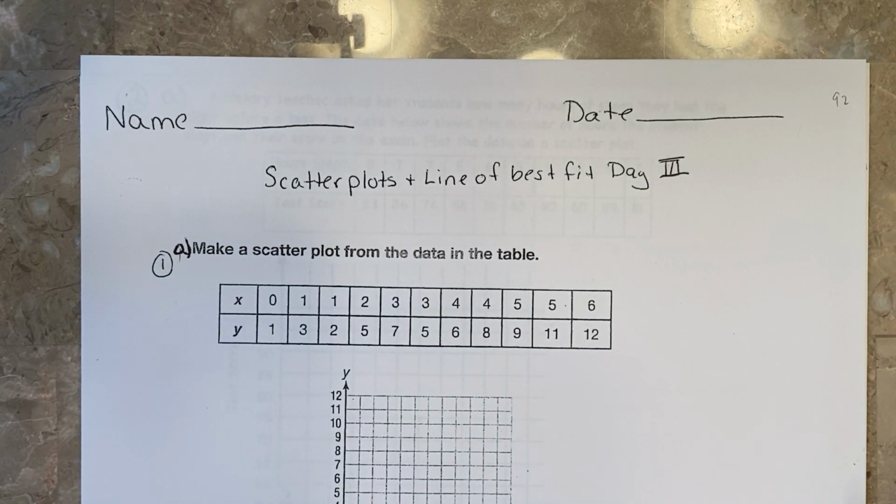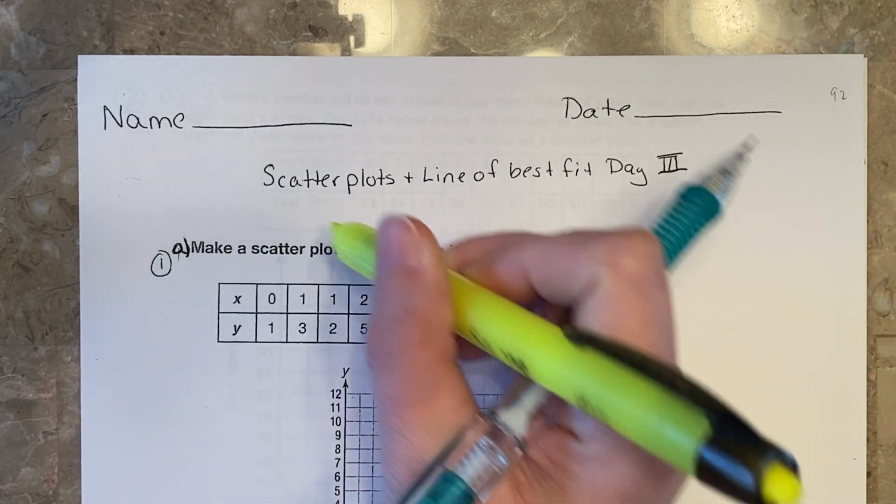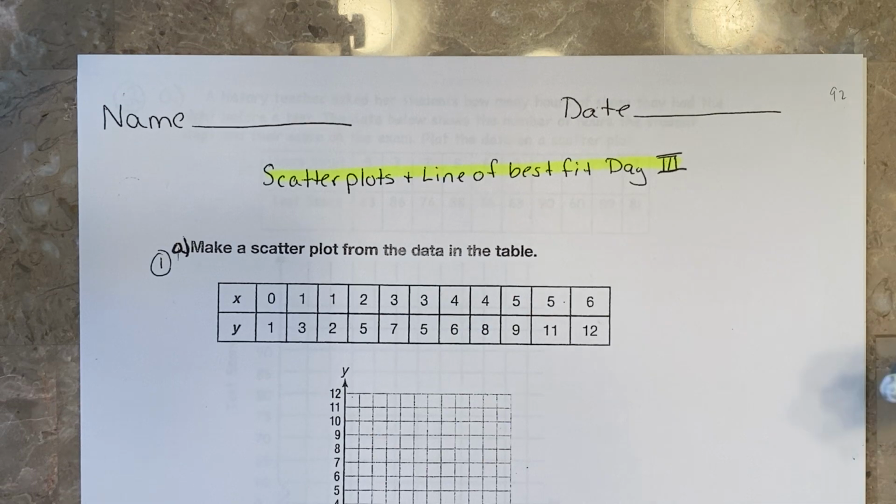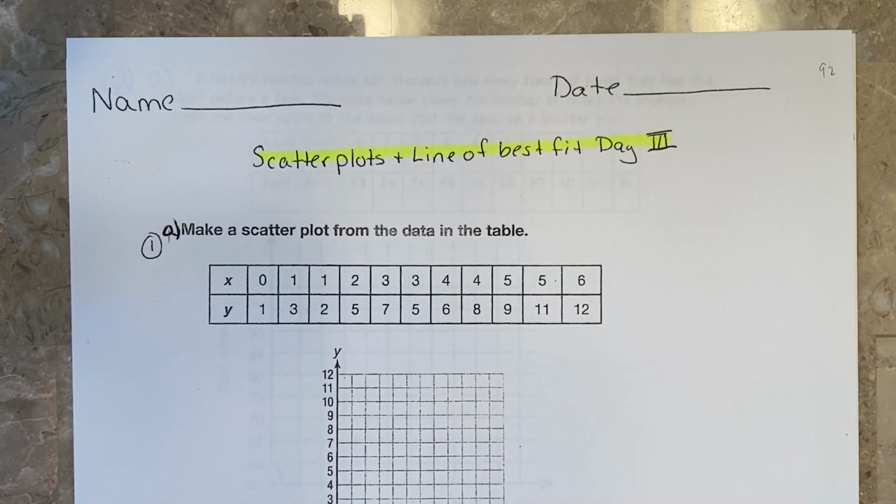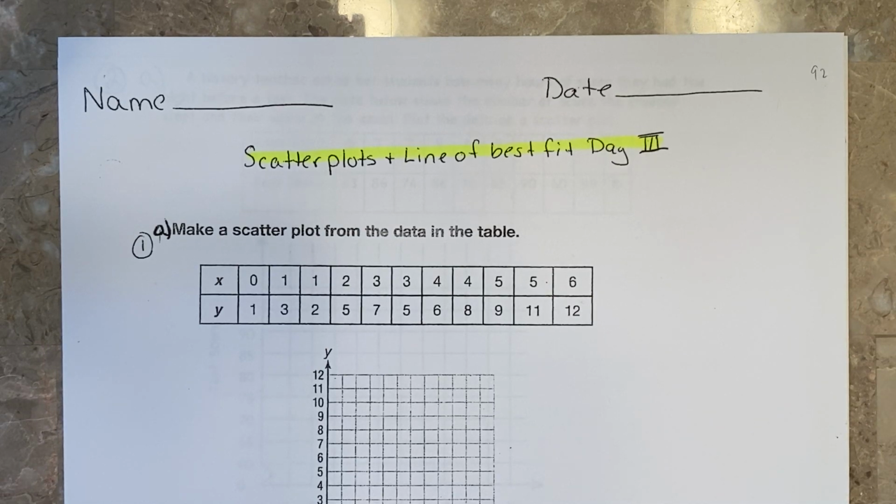This is a video for lesson day 92, scatter plots and line of best fit day 3. This is going to be the last day of any scatter plots or line of best fit teaching. So definitely, it's going to be a little more difficult since this is the last day.